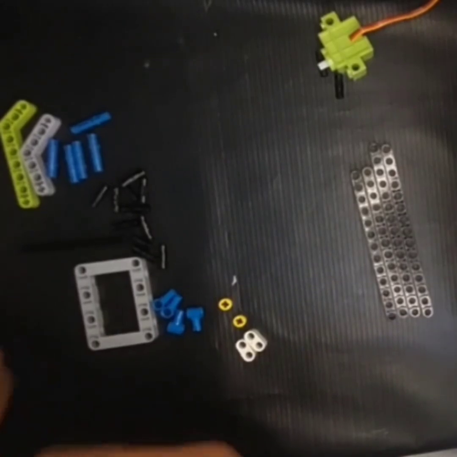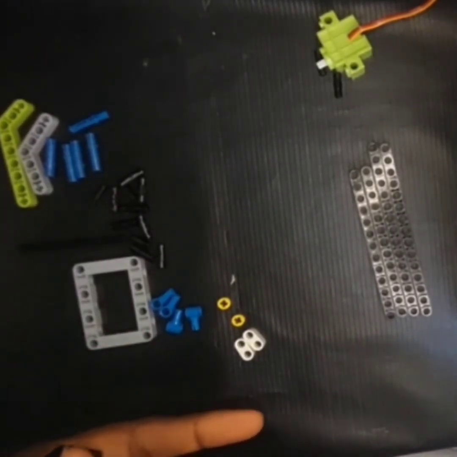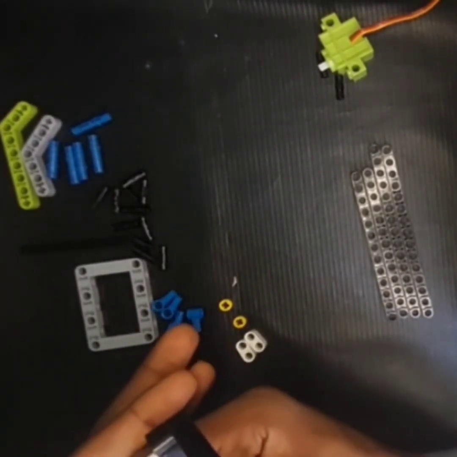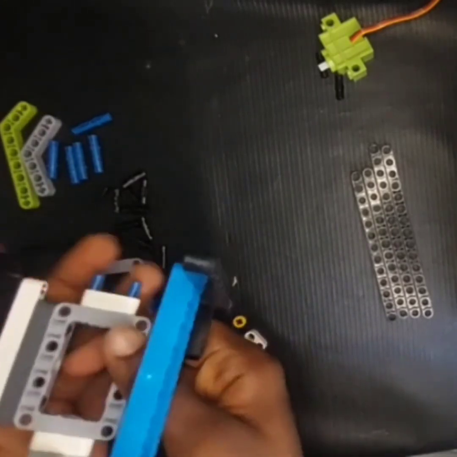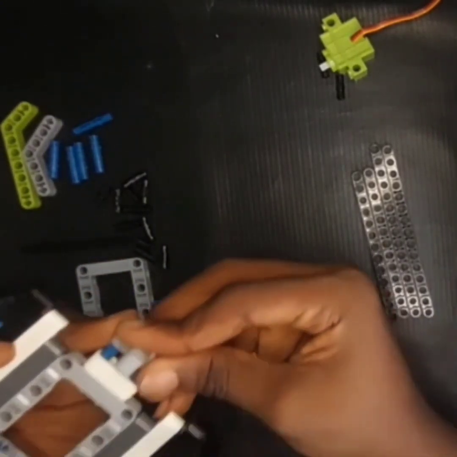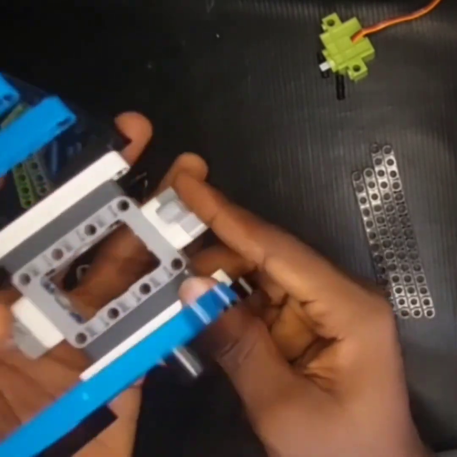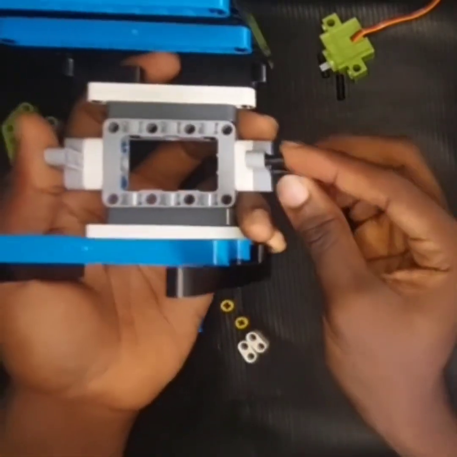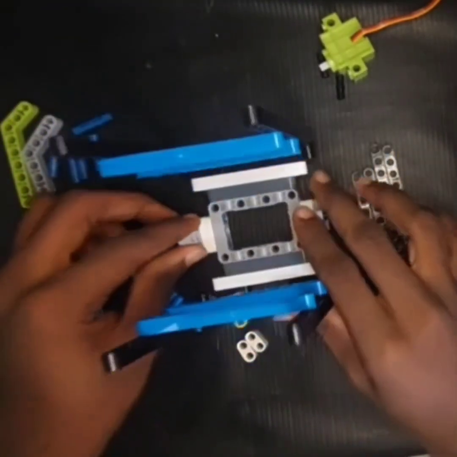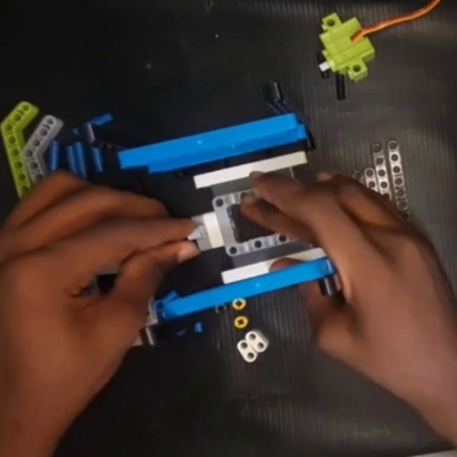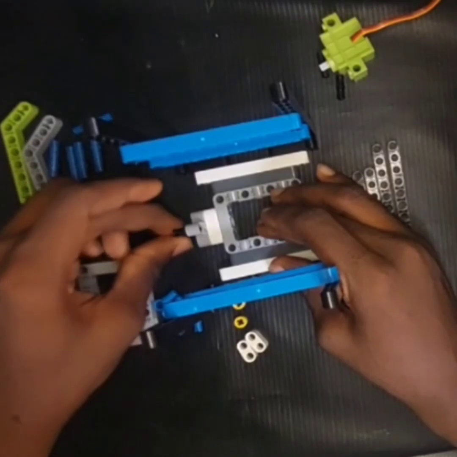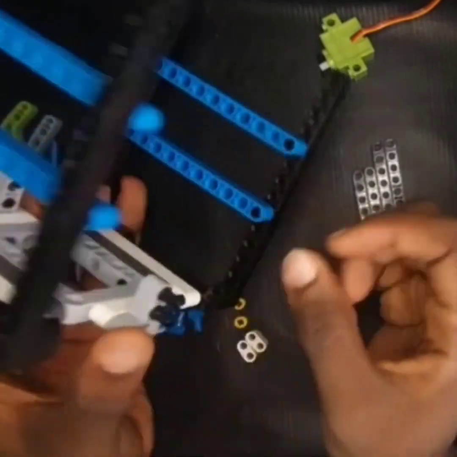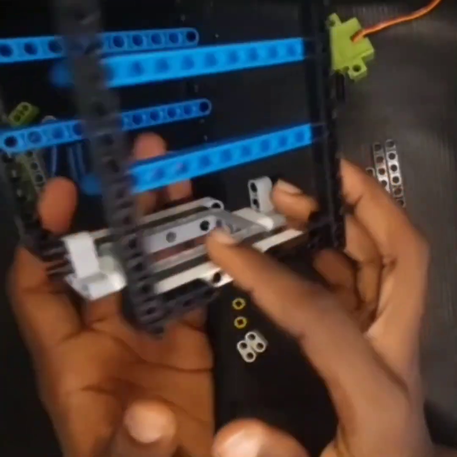Right here. So add, easy. So add another one here. Then I'm going to add two pins: 1, 2, and then 1, 2, 3. The picture is already forming.